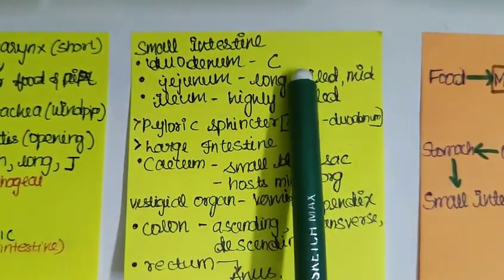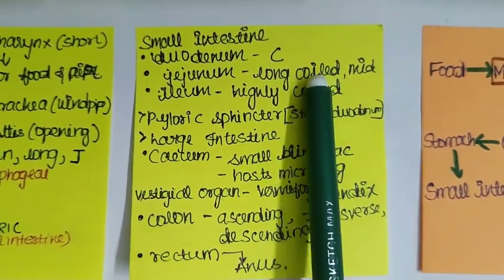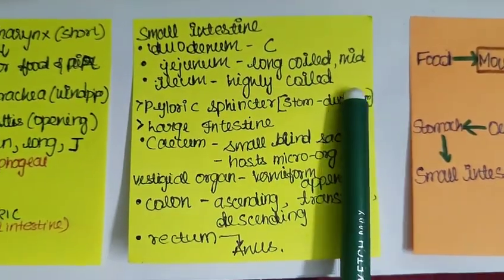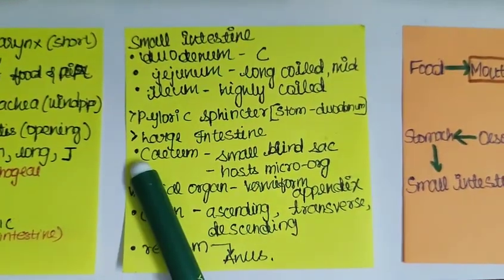This duodenum is C-shaped and jejunum is a long coil and it is the middle part, and coming to ileum, it is highly coiled. Okay, these are the three regions of the small intestine.